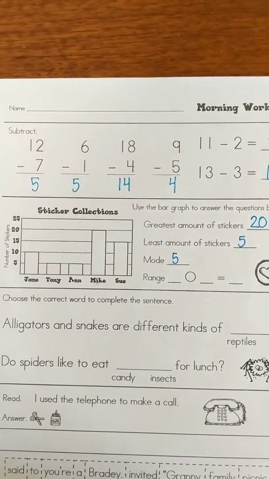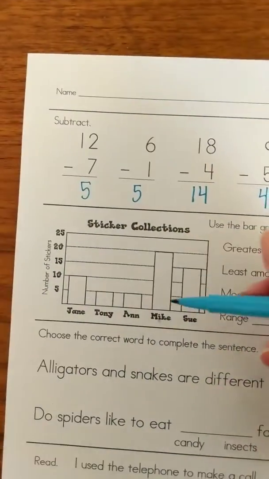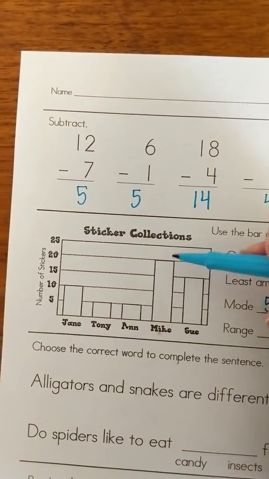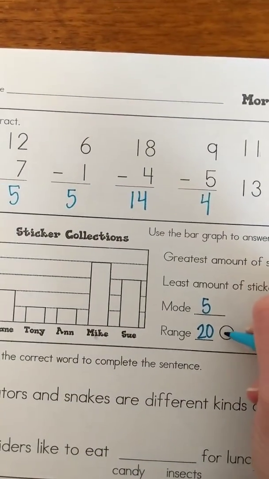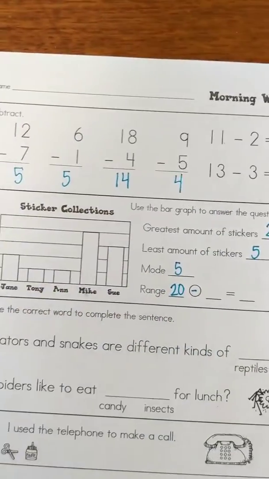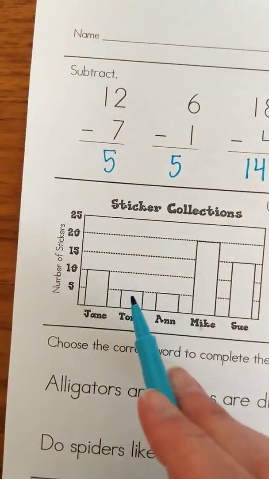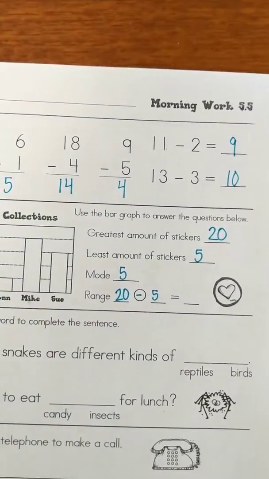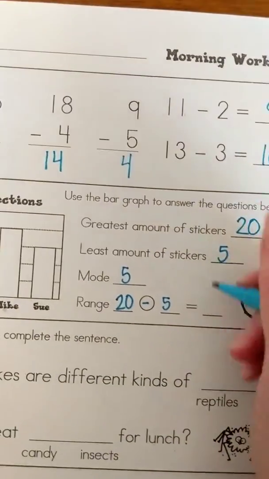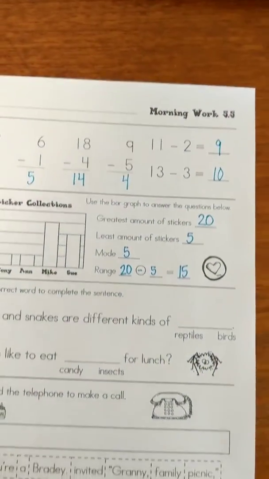Now, remember, for your range, it's the biggest number minus the smallest. So I'm going to find my biggest one, and we said that Mike had 20. So I start with that, and then I will subtract, because when I want to find the difference, we subtract, minus, well, we know these 2 have 5. So it doesn't matter that 2 of them have 5 for this. We just know that it's 25 minus 5. And if we solve that, we know that it's 15.